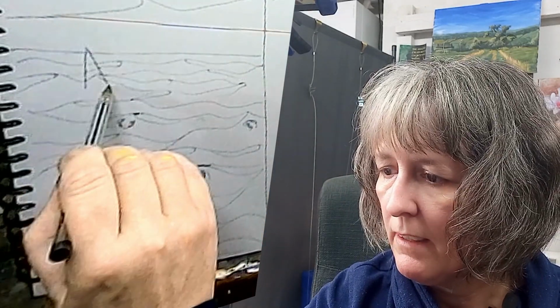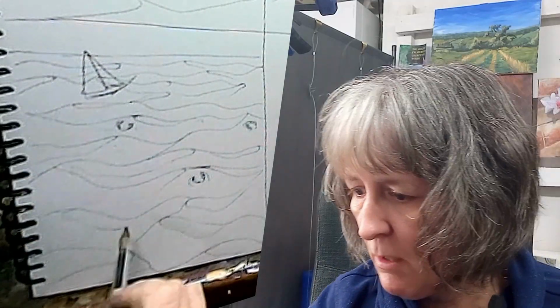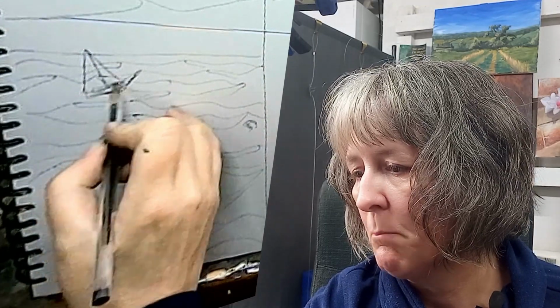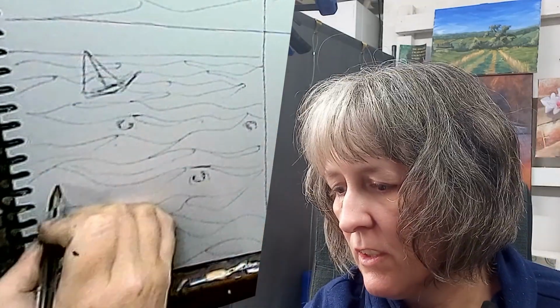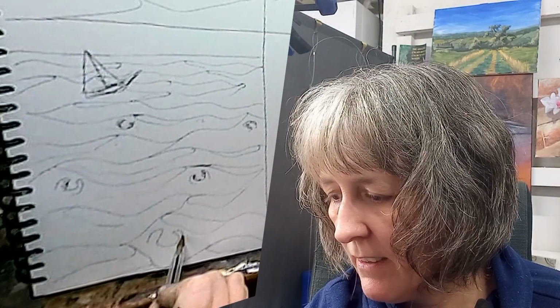And of course up here you've got your sailboat, which instead of having it flat, I'll probably have it at a bit more of an angle to make it more dynamic. And these monsters can get bigger as they come closer in.